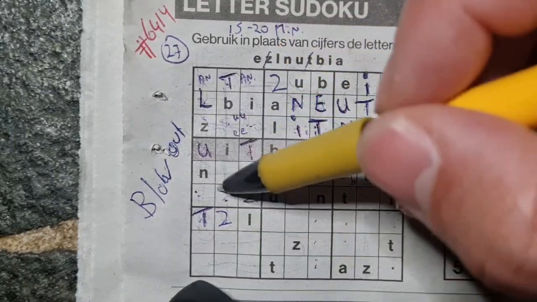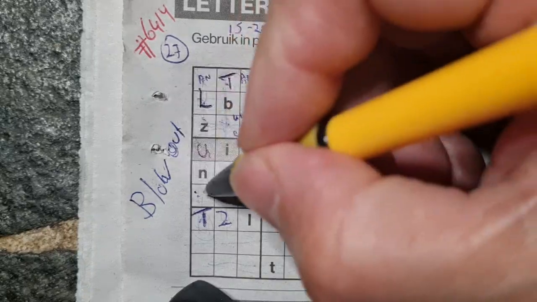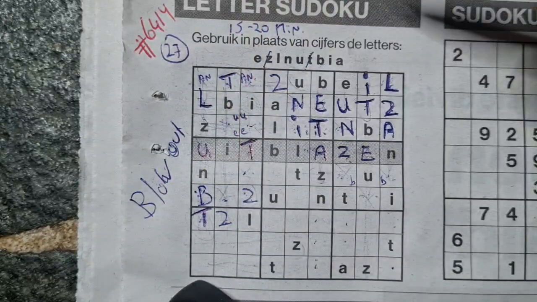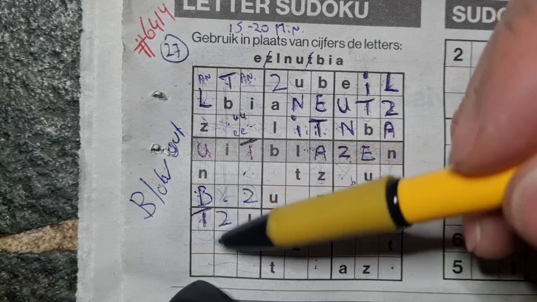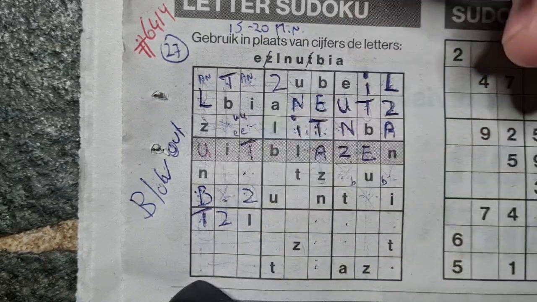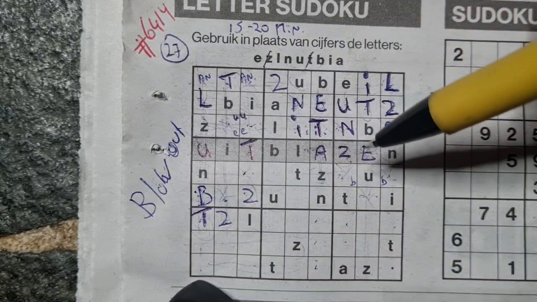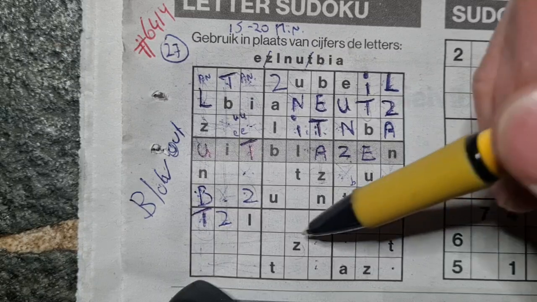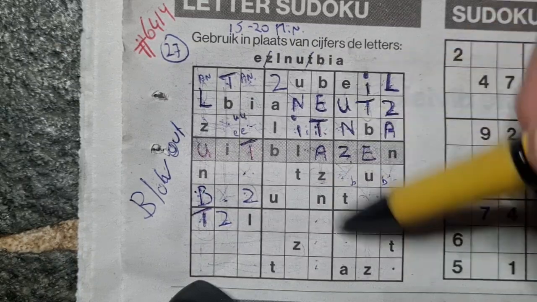We see a B in this column, second column, so no B there. B should be there. I need an E there. A should be here.